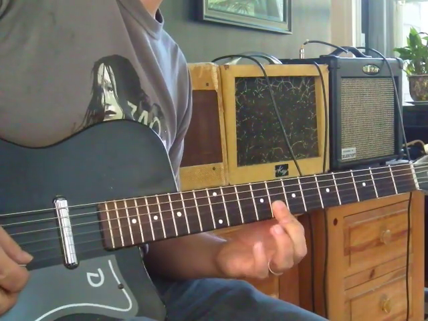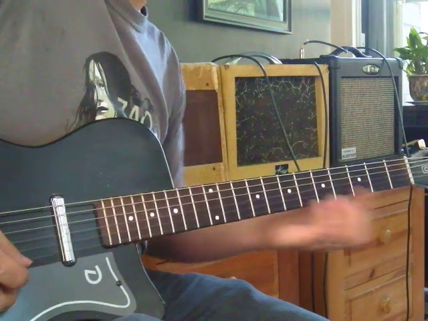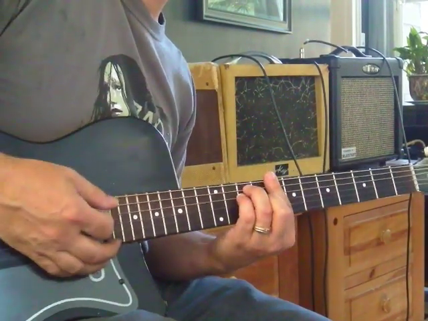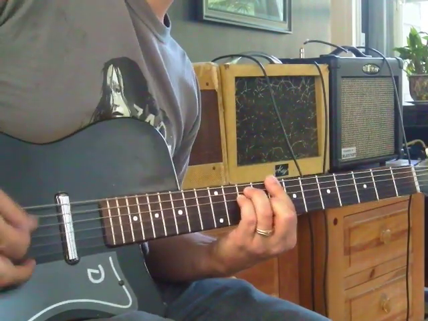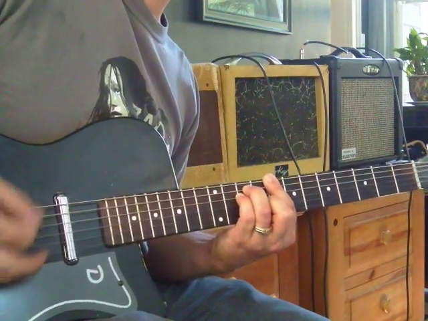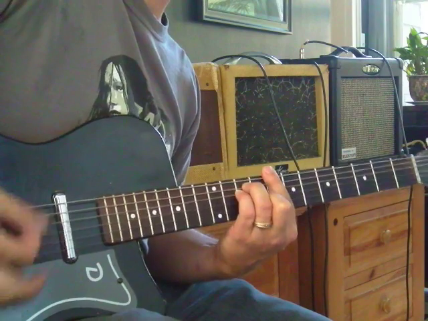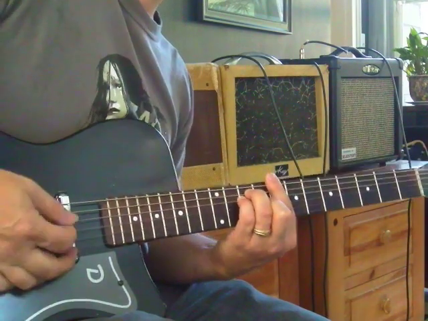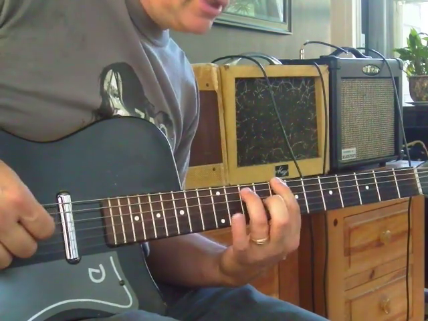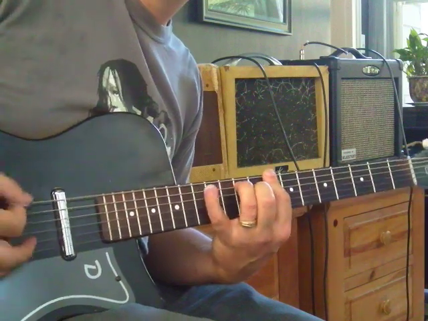Then the 2 skinny strings, I call it a flat shape. And the whole thing sounds big. You can hit 2 strings, 3 strings, 4 strings, 5 strings, and 6 strings. And then with the 2 big strings here, you can do your rock rhythm.